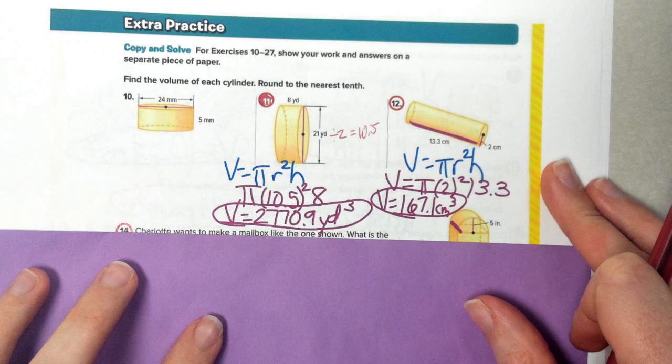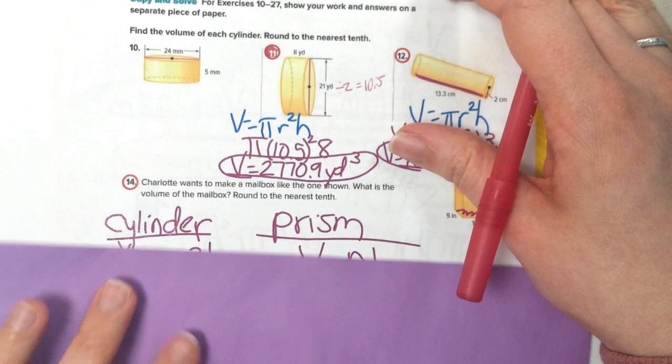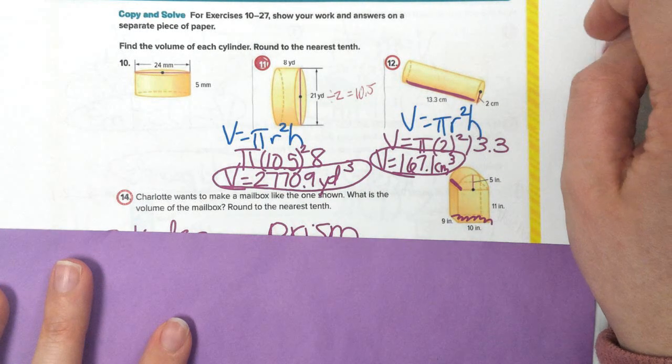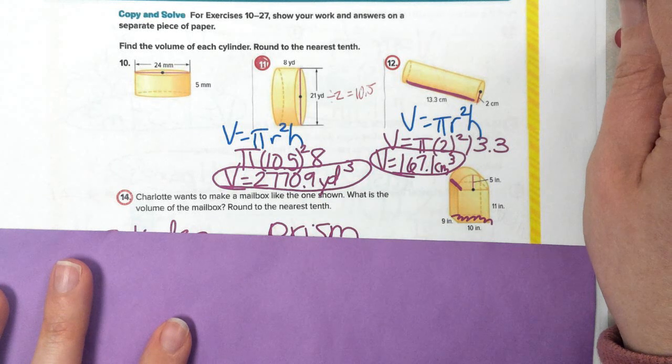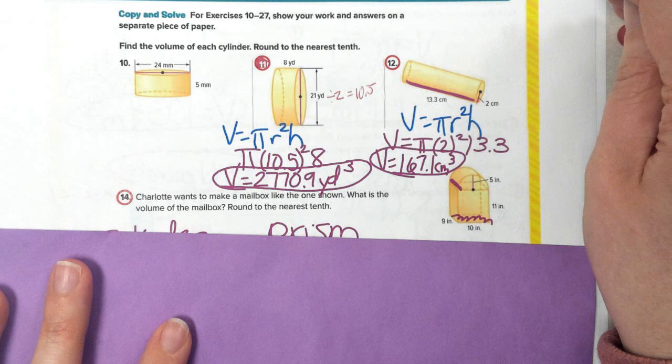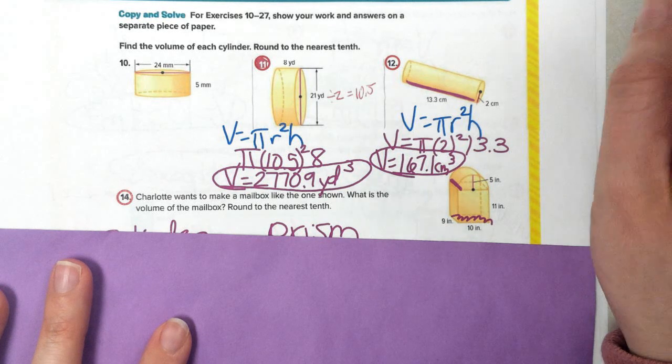Okay. I'm going to skip 13 for now. If you got it done, great. Remember, I said in class on Thursday that I was not going to grade that one. So if you didn't get it done, you didn't have to do it. But if you already have it done, I will show you the answers at the end.